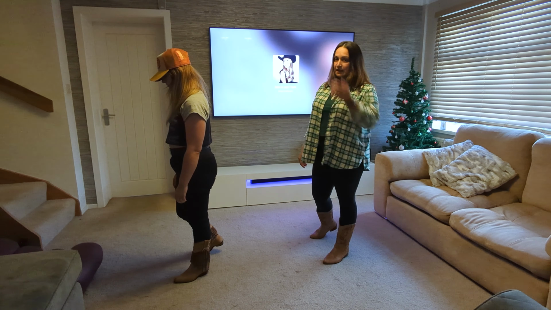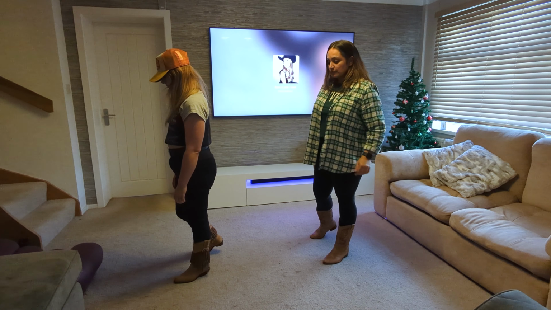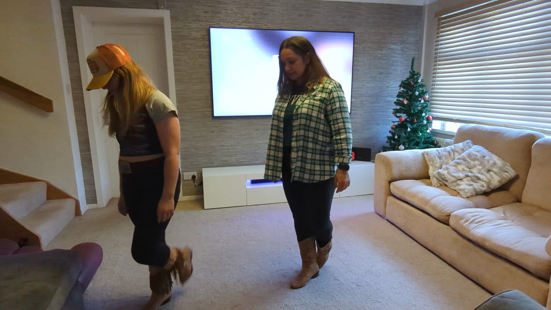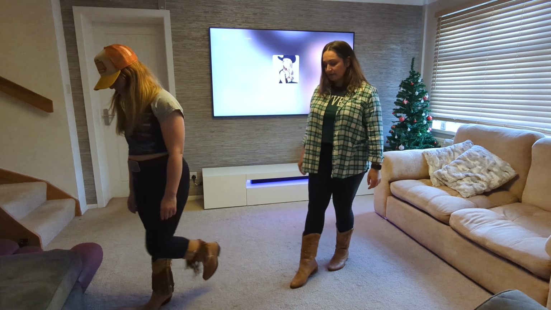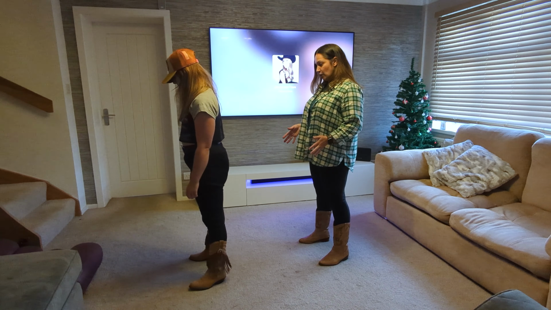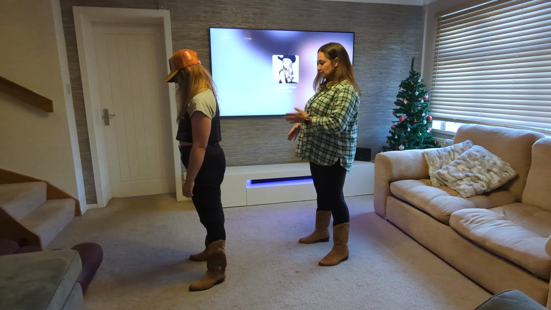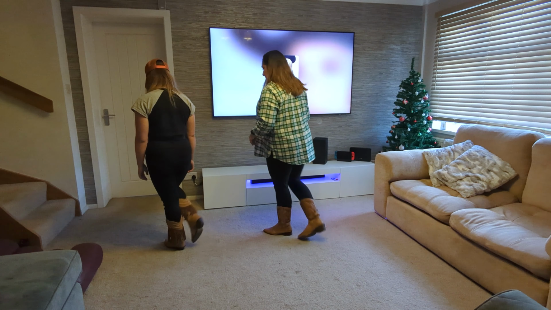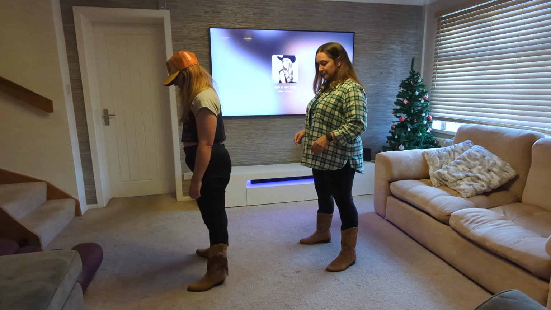Then on to the next 8 counts. So we're going to cross the right leg over in front of the left, and we're going to touch the left foot behind the right. We're then going to step back on the left and step back to centre to square off. Then going to do the same thing to the right. So we're going to step the right foot in front, touch the left, step back, recover.